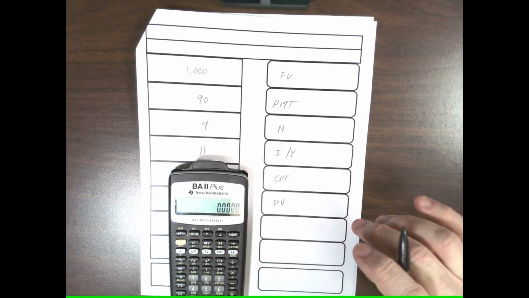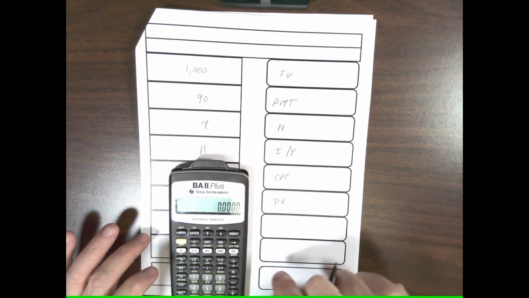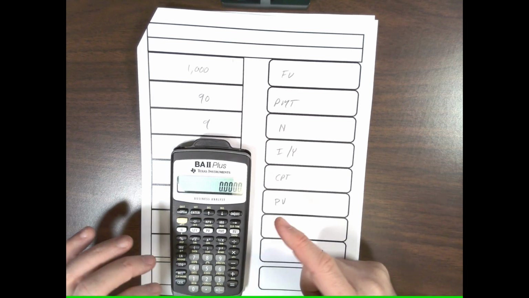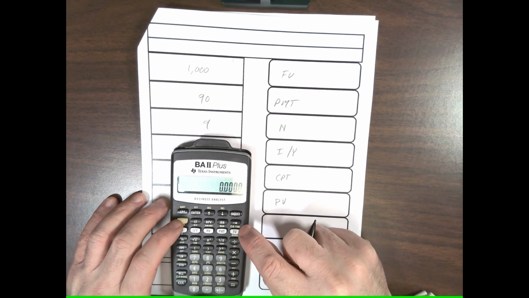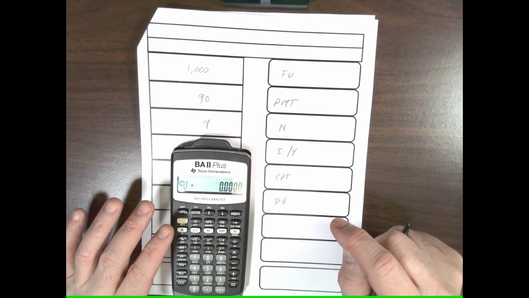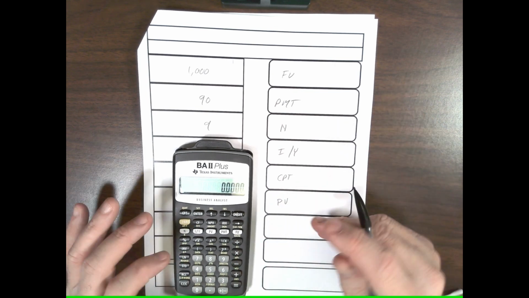So just going to make sure everything's clear on the calculator. So I'm going to hit second and then clear and then clear again just to be safe. And then second FV. If you look, that's second and then clear time value of money. So we're going to clear that. Now we're going to enter in our information that we already have written down here.